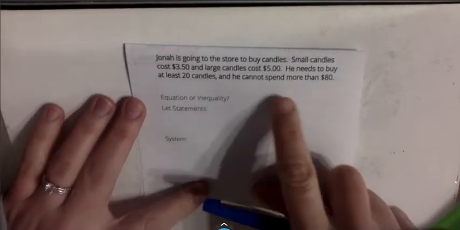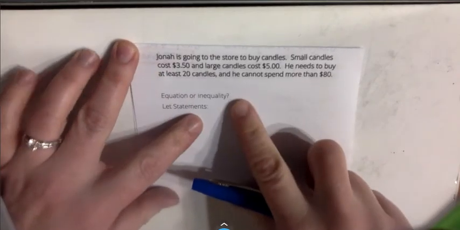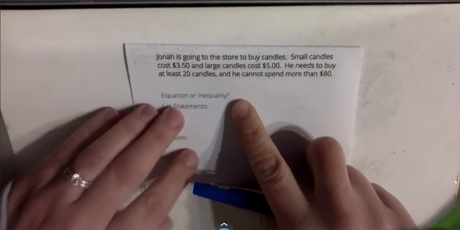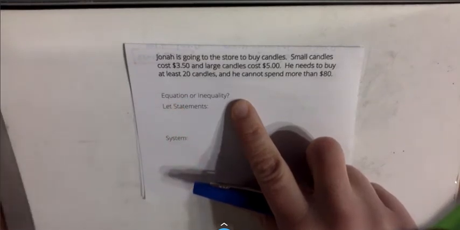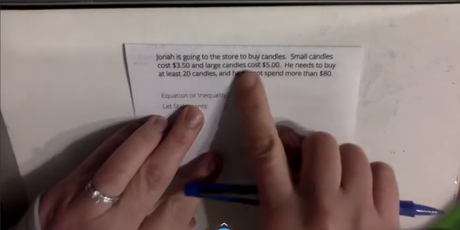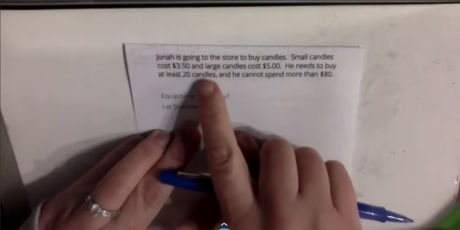Maybe not this one, but I do remember during Christmas I had $20 in my pocket and I needed to get stocking stuffers and I couldn't go over a certain amount and I needed to make sure my husband and my kids all had the same amount of stuff in their stockings and so on. So it was very much an inequality situation, except I had more variables than just two of them.